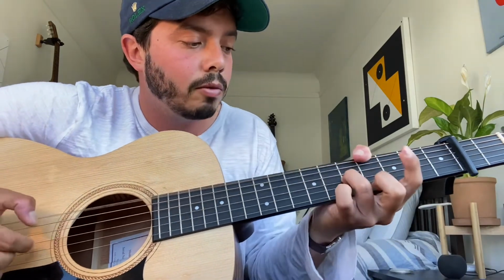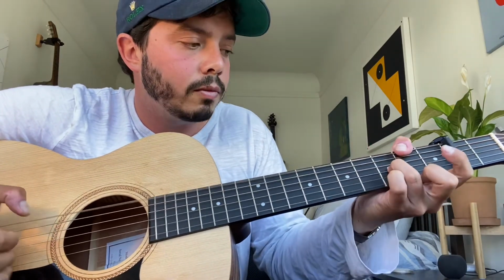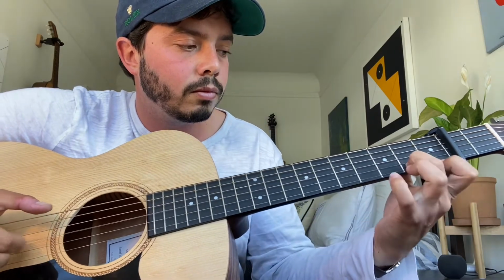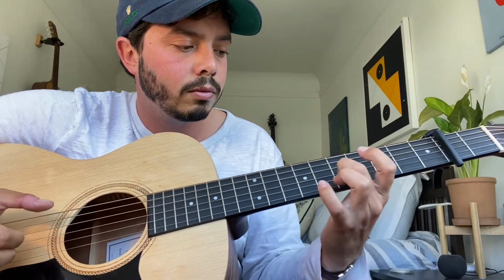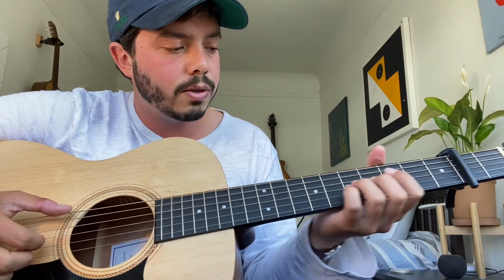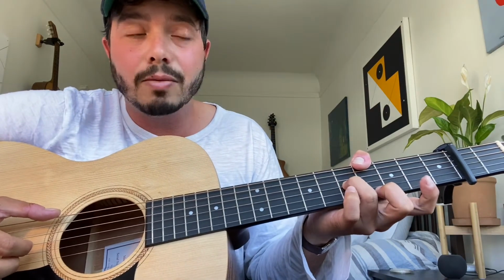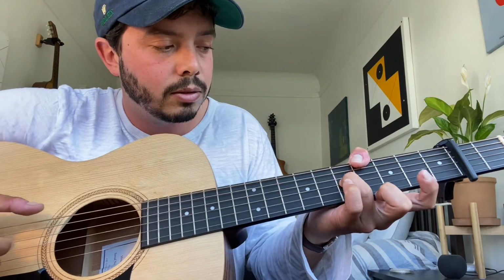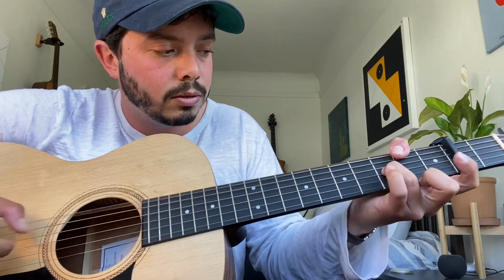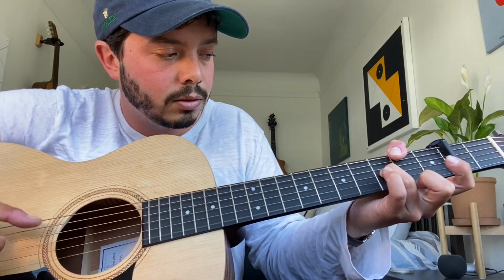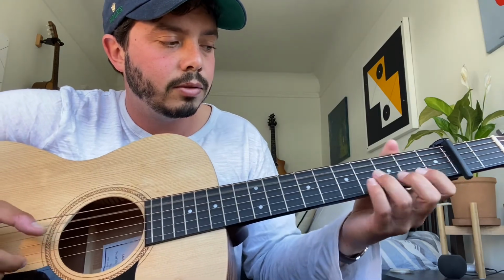So that little bit there goes, you're essentially taking that exact same chord shape. And then, yeah, you're just arpeggiating that little bit.